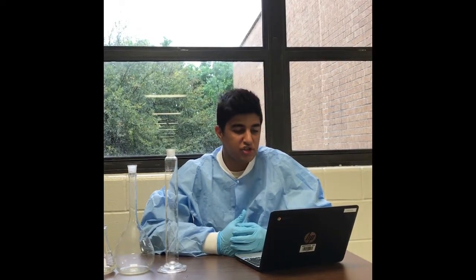OSHA has developed the OSHA Lab Standard, which requires laboratories to identify hazards, determine employee exposures, and develop a chemical hygiene plan, CHP, including standard operating procedures. The Lab Standard applies to the laboratory use of chemicals and mandates SOPs, standard operating procedures, addressing the particular hazards and precautions required for safe use.